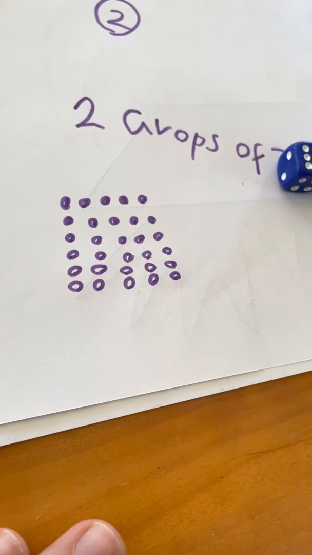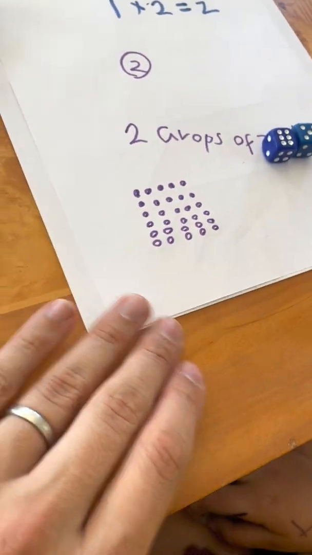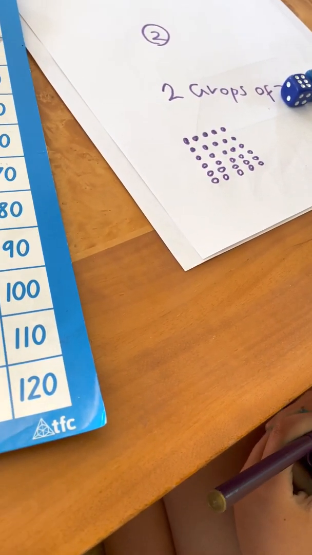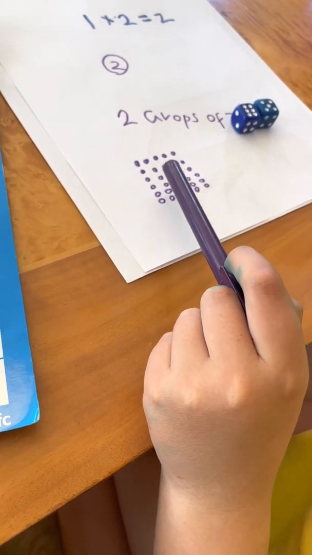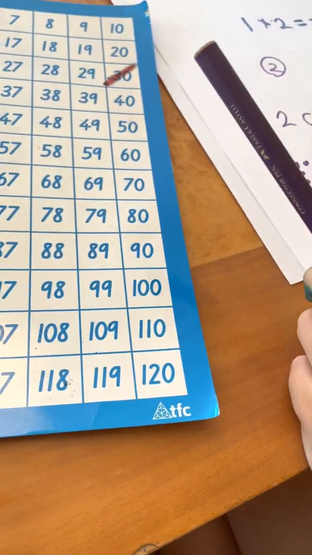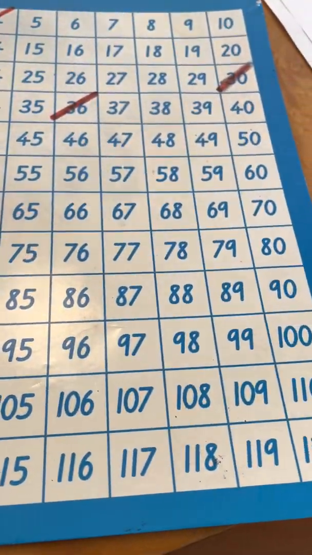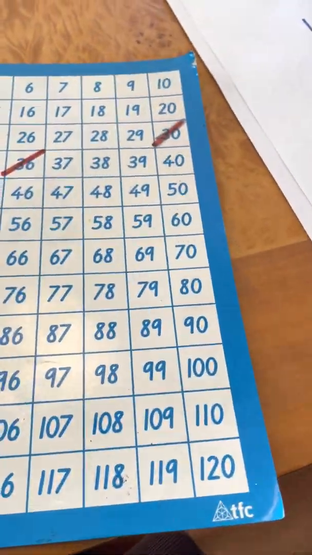6 by 5. We often use that language to describe an array. So how are you going to work it out if it's 30? Count by 5s. Great strategy. 5, 10, 15, 20, 25, 30. Fantastic. So 30 is already taken, which means 30 is a lucky number, which means you can choose any number you like, Lola. What are you going to choose, bud?